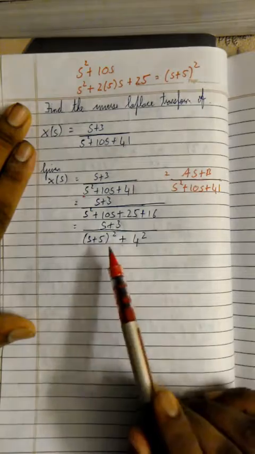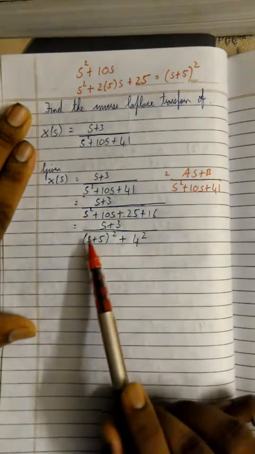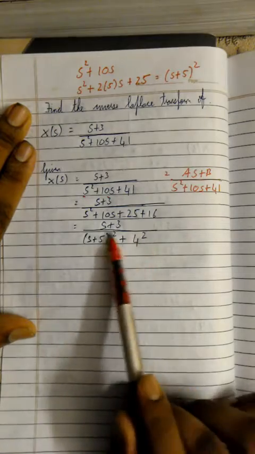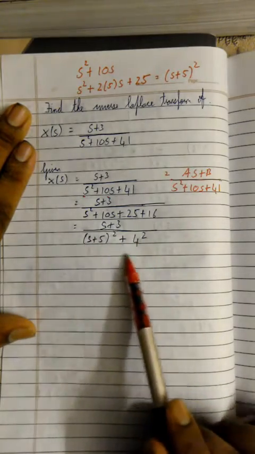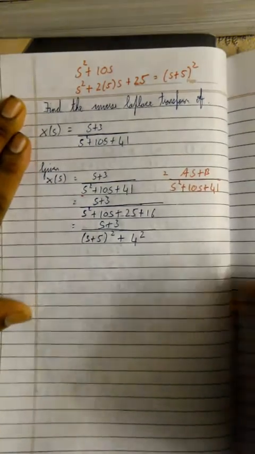Okay, so what will I do after this? When I make the expression into this kind of format, you'll be able to make all questions into this format, and then we have to apply our basic formulas.